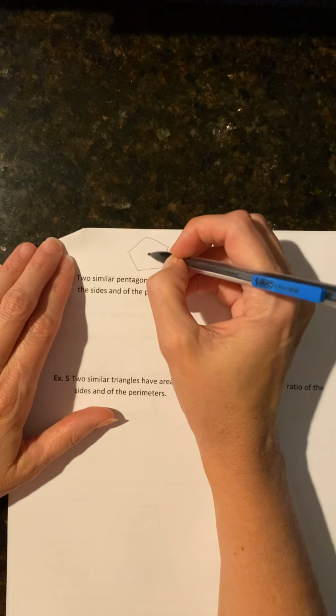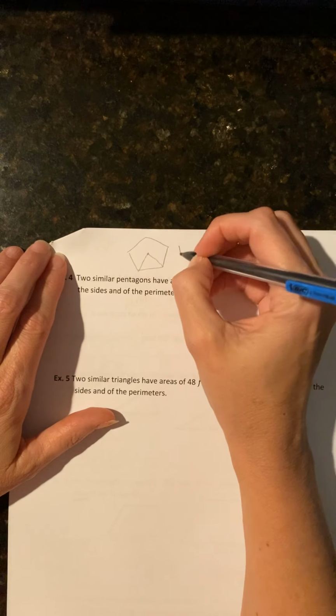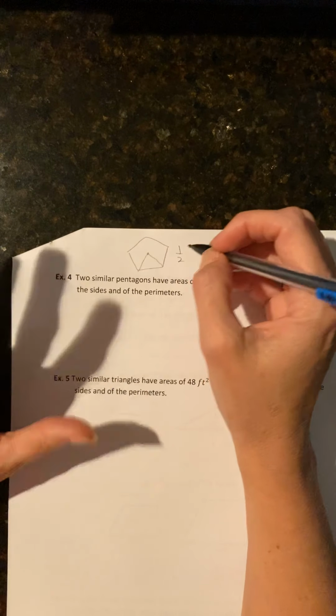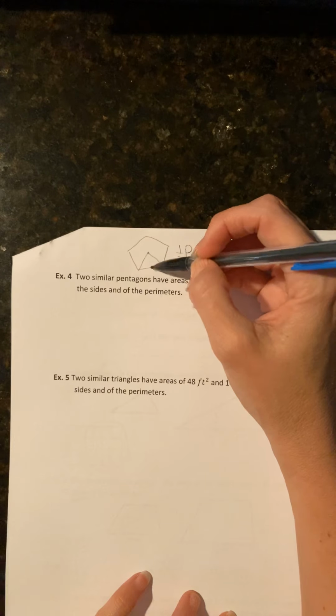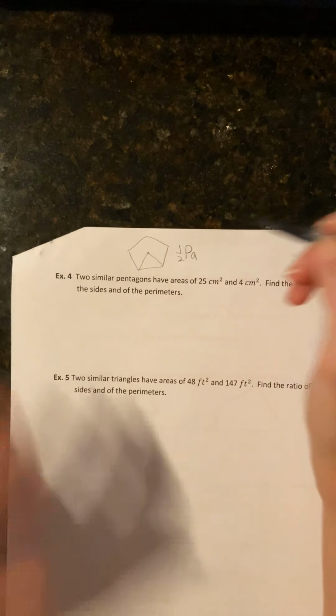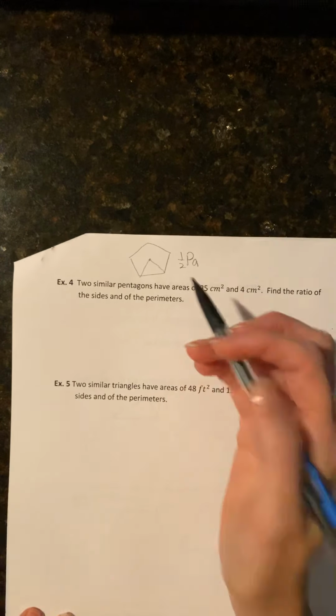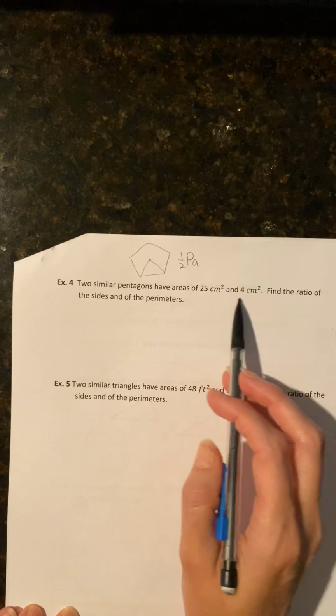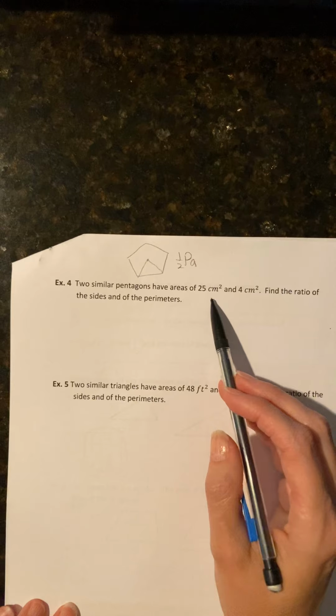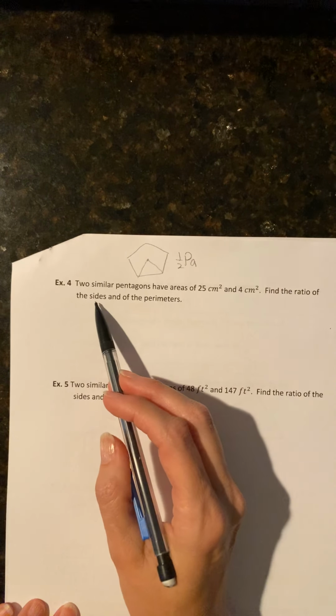Remember in chapter 10, we learned the formula, 1/2 perimeter times apothem, and we had to calculate this apothem. And they start trying to do a lot of work there. But you don't have to be figuring the area of the pentagons. They told us these areas, and we're just going to use those areas to find the ratio of the sides.